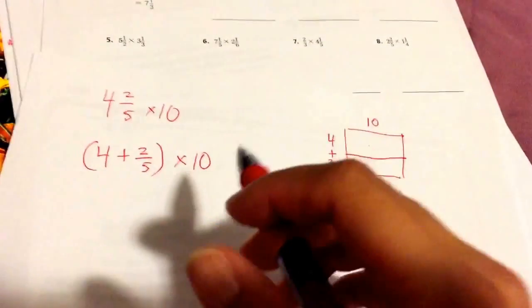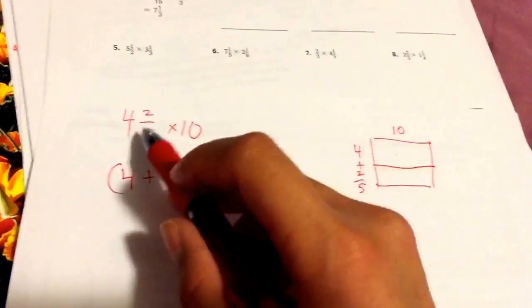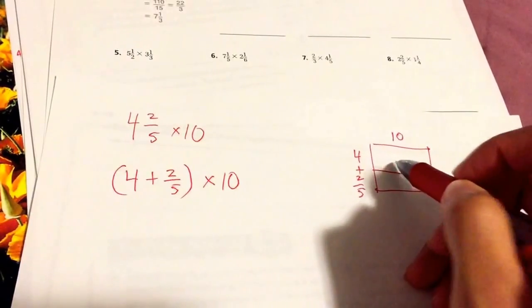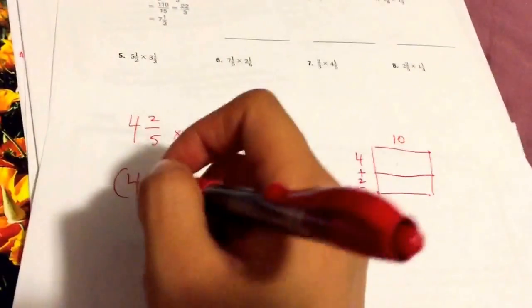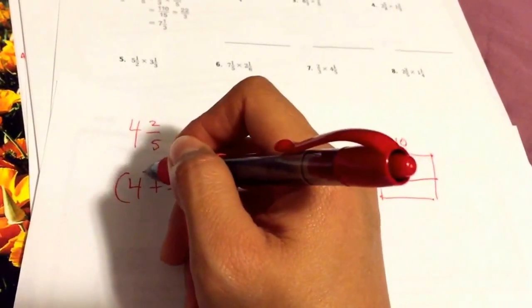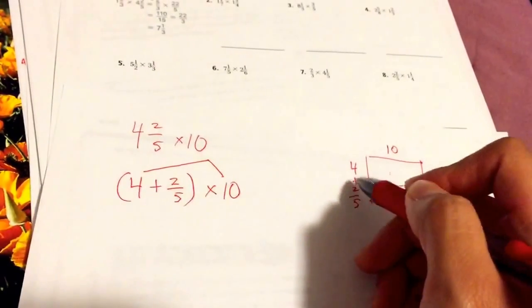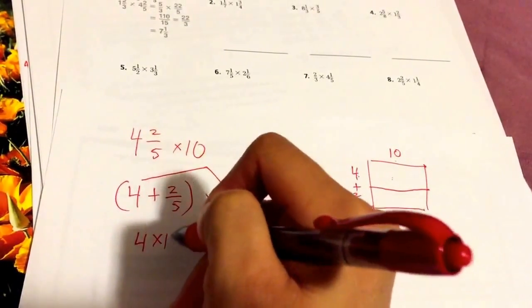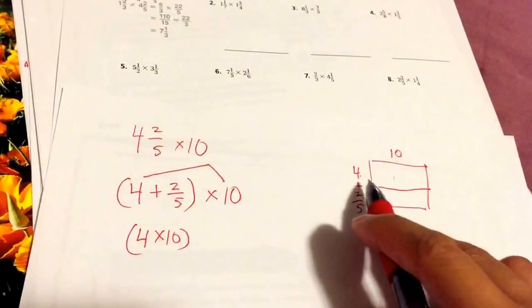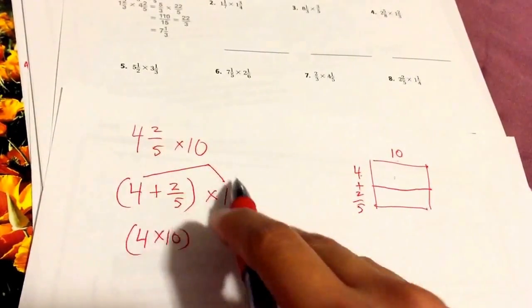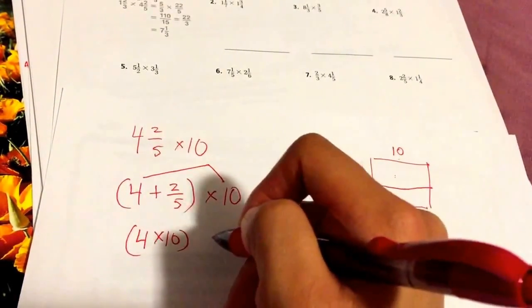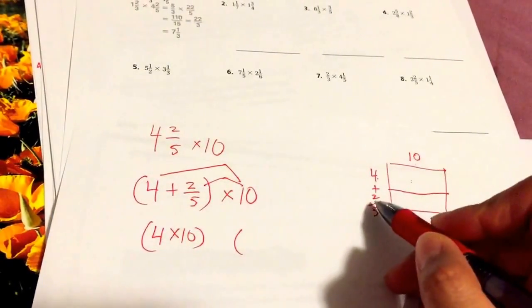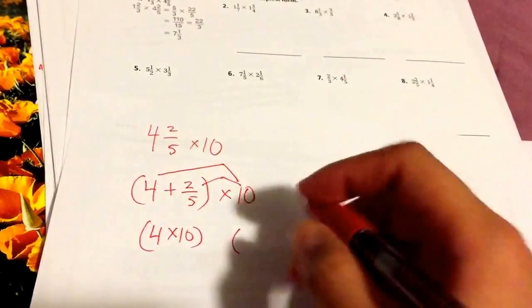This one's pretty cool. This one is the 4 and the 2/5, then the 10. 2 numbers. The first one we're going to do is 4 times 10. The second one we're going to do is 2/5 times 10.